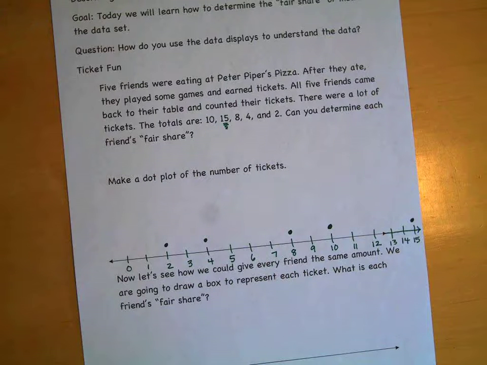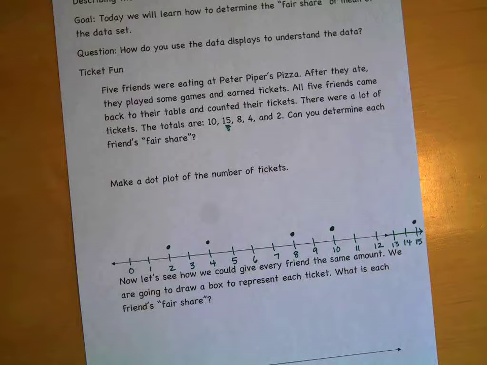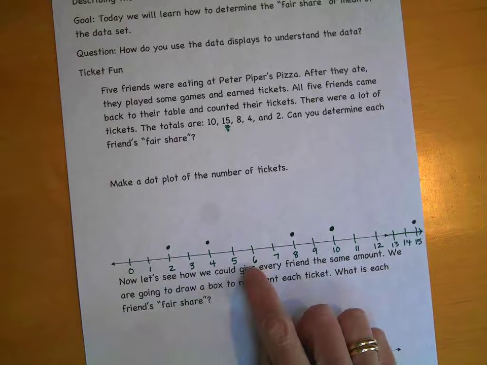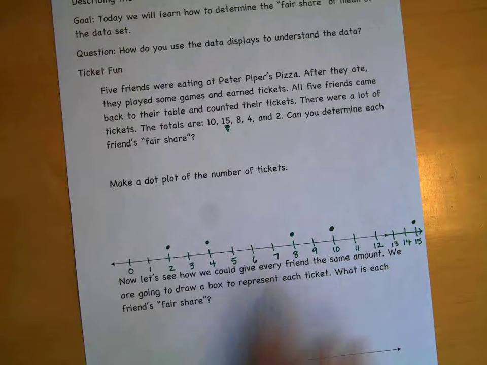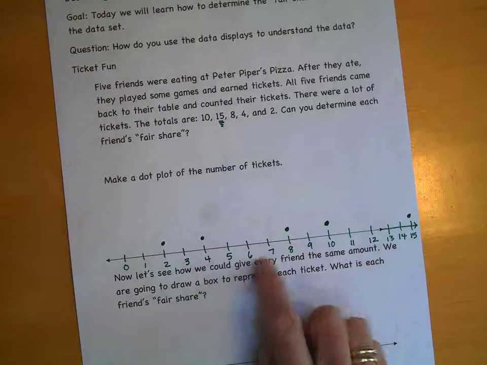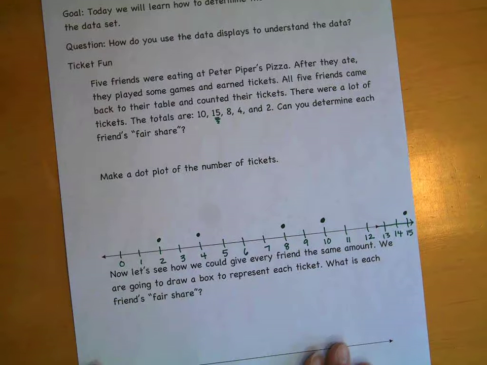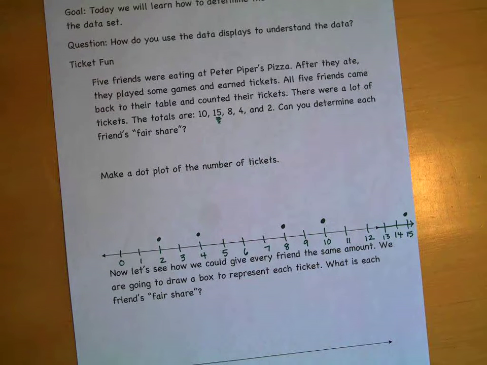And so basically what this dot plot does is it shows us the number of tickets that we have, or what the kids brought back. And if I had more room, I would write tickets. Okay, because you have to label everything so that you know what it is. So right under here, if we had more space, I would write the word tickets. Okay, so now we have our dot plot, because remember that was one of the ways to organize our data.